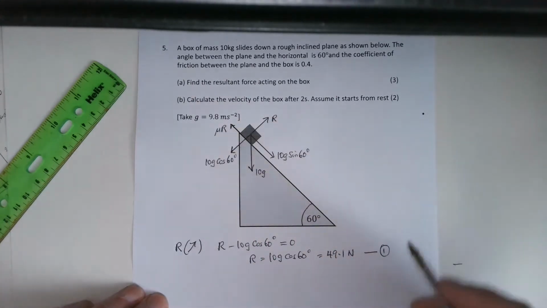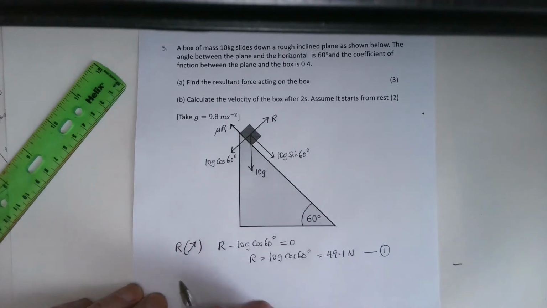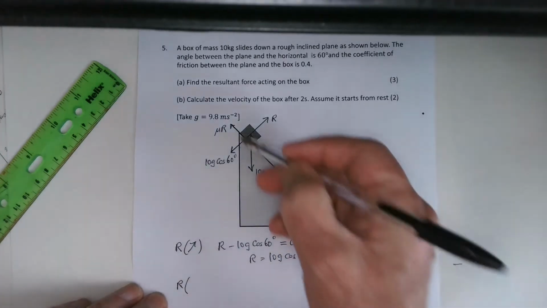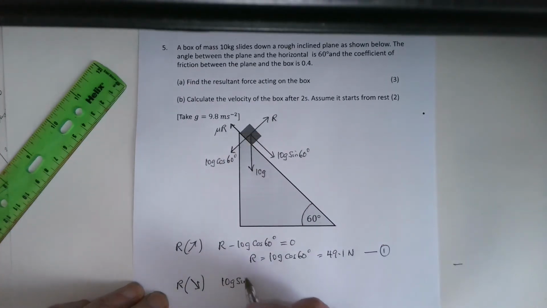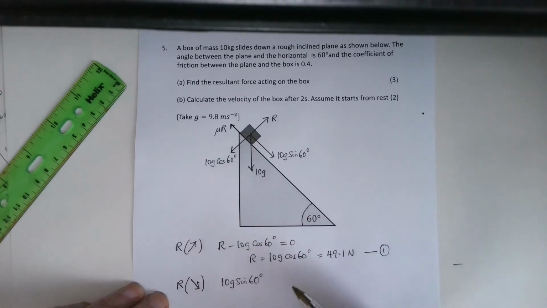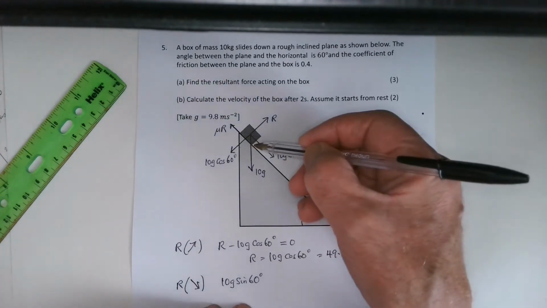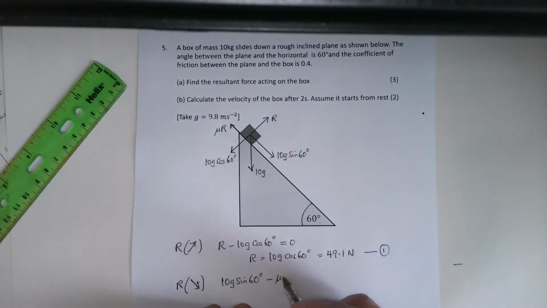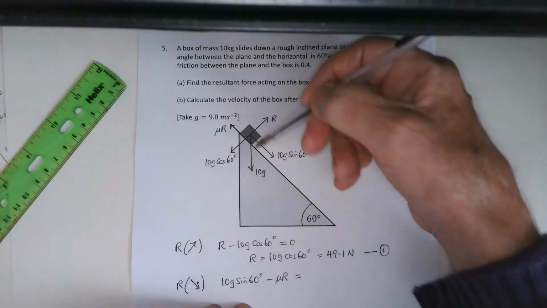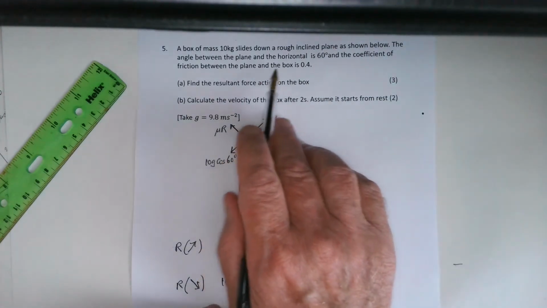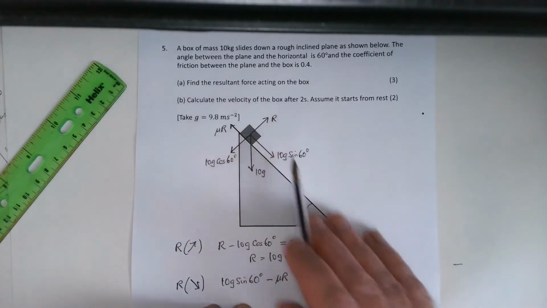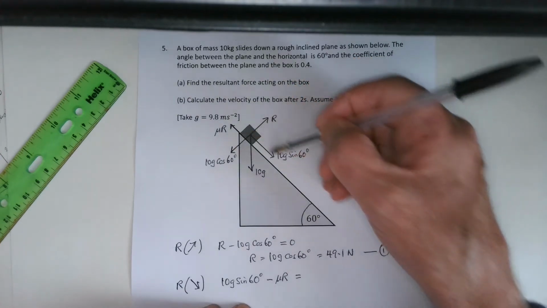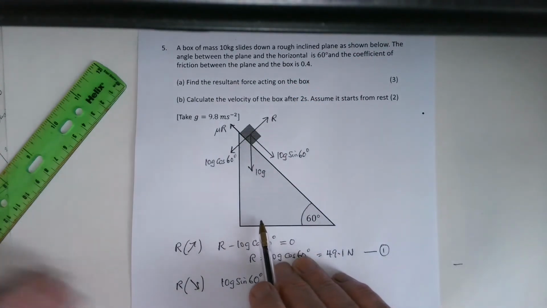Right, so let's treat the forces down the slope, so I'm going to take downwards as positive, and that means that 10g sine theta, sine 60 I should say, I keep saying theta, but theta is just the angle of the slope, so it's 10g sine 60 minus mu R. Now this is not going to be 0 because there is a motion down the plane, and they didn't say anything about moving at constant velocity, so we could assume that it will be accelerating down the plane.